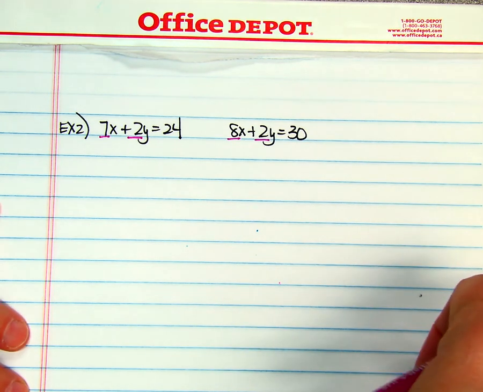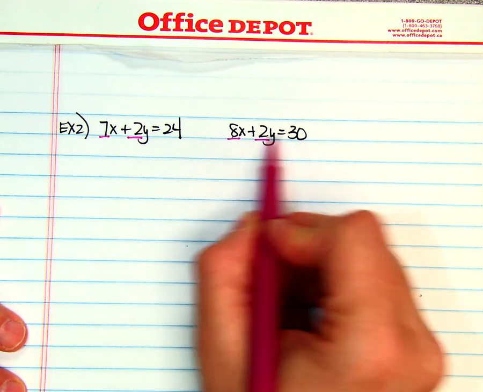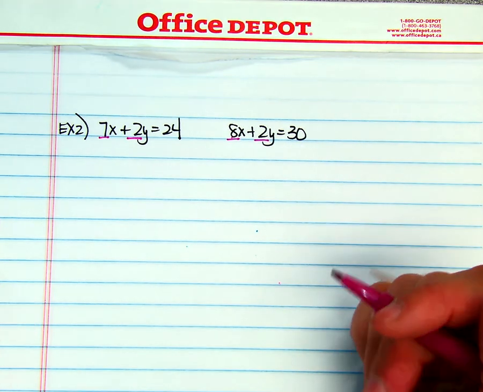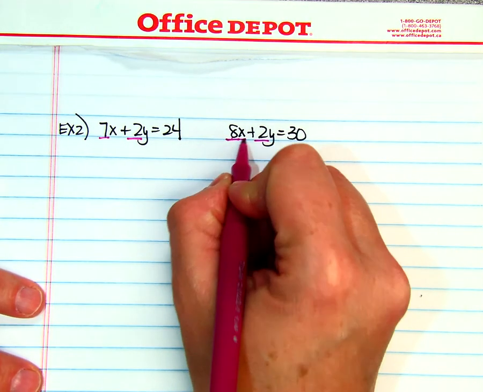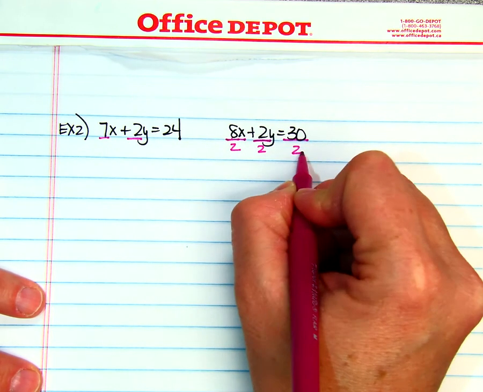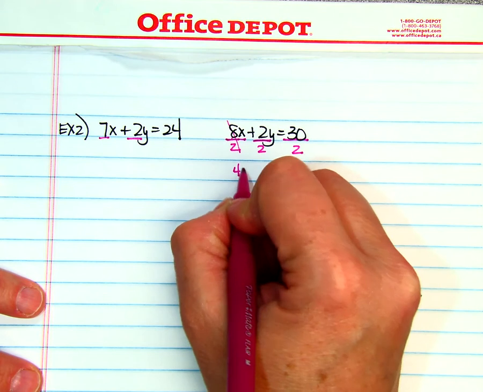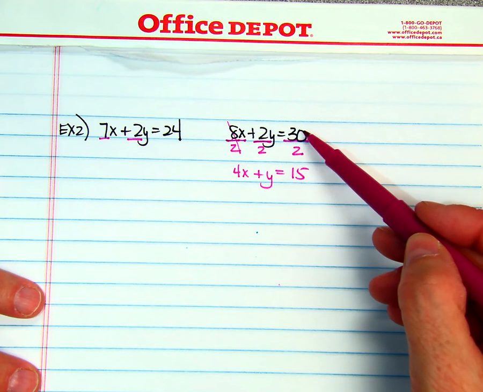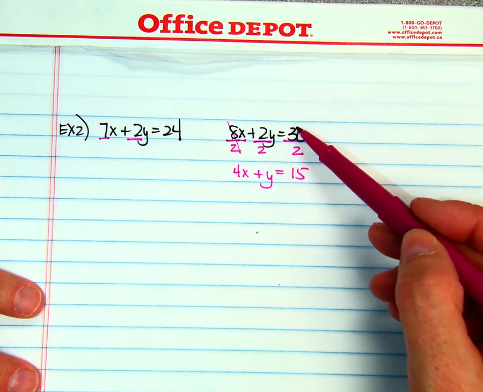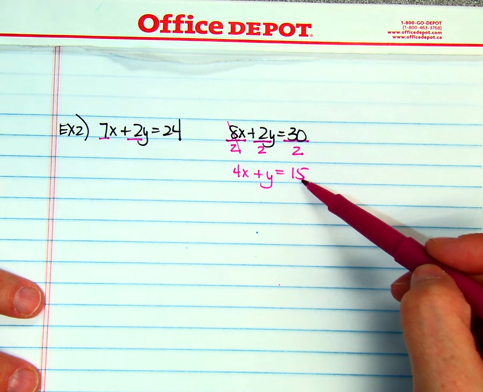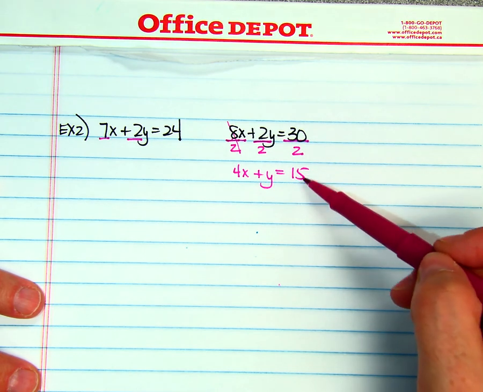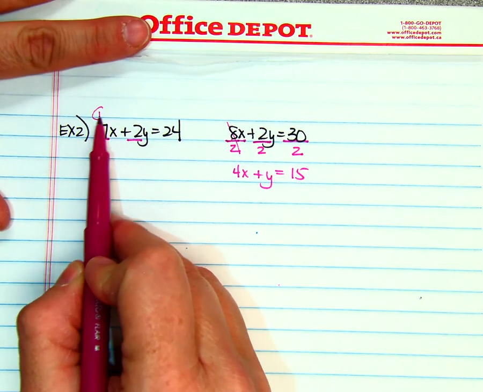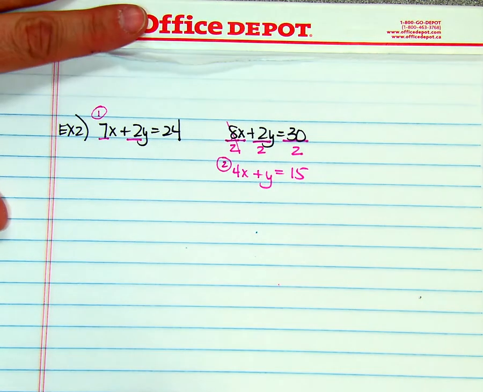However, if you notice, all of these terms have a common factor of 2. And one of the things with properties of equality is I can divide everything through by 2. So I now have 4x plus y equals 15. If I were to graph this black linear equation, and if I were to graph this pink one, they're going to be on the same line. They have the same slope, they're going to have the same y-intercept. So now what I'm focusing on is this equation and this newly written equation.